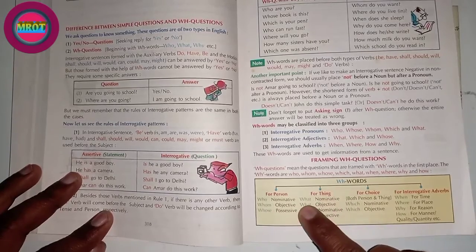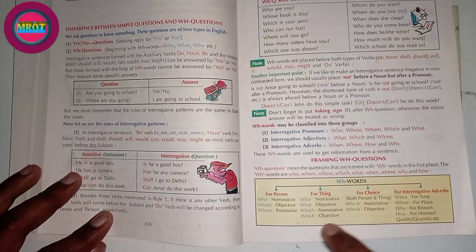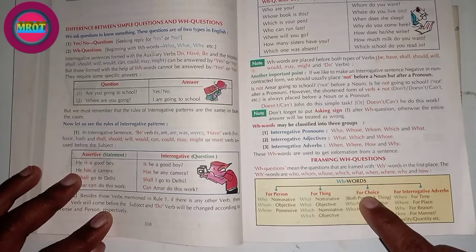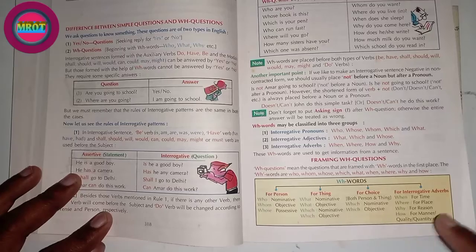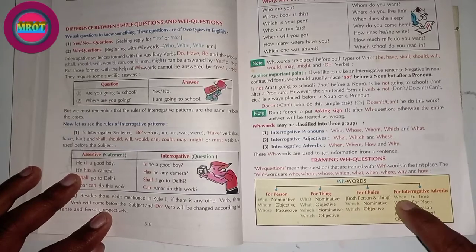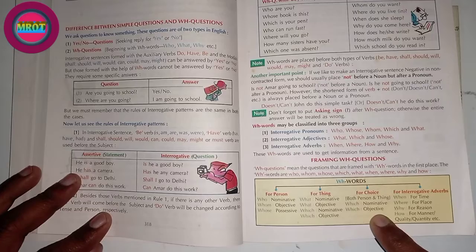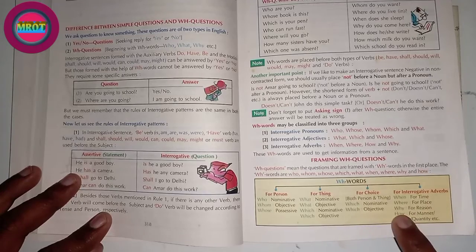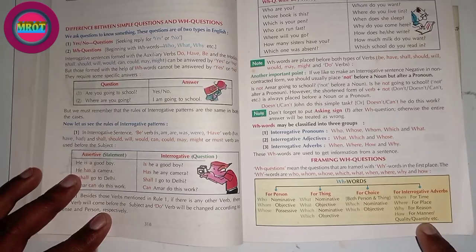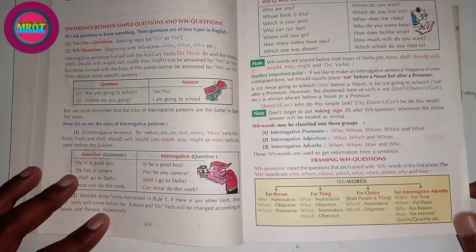For thing: what, nominative; what, objective. Which is used for both person and things: which, nominative; which, objective. For interrogative adverbs: when for time, where for place, why for reason, how for manner, quality, quantity, etc.